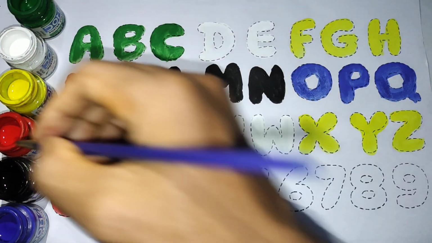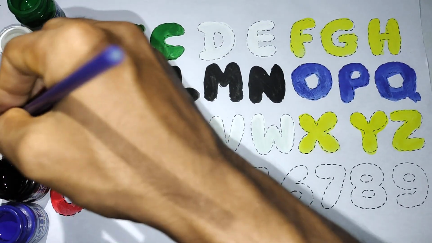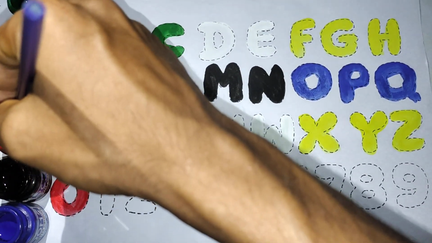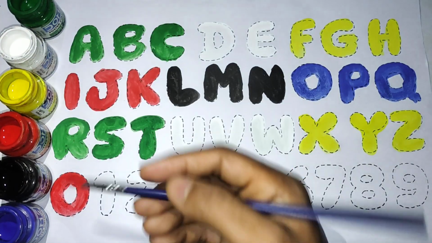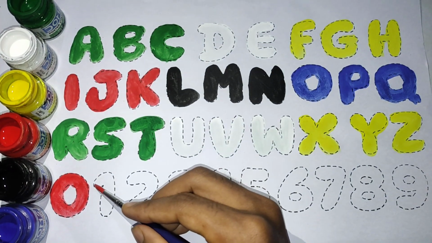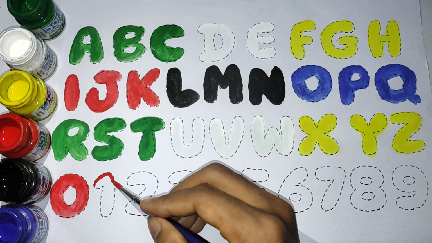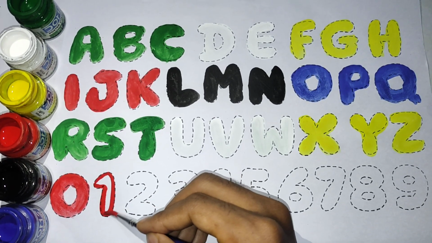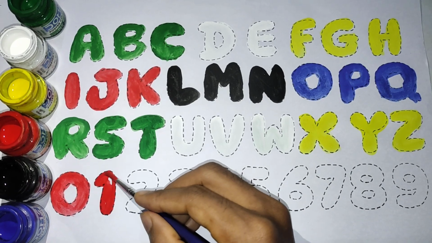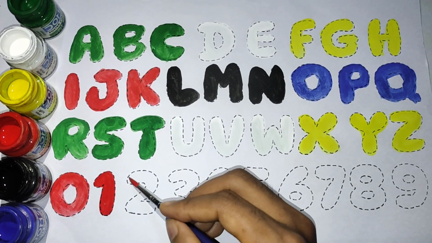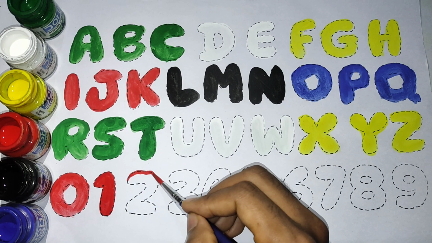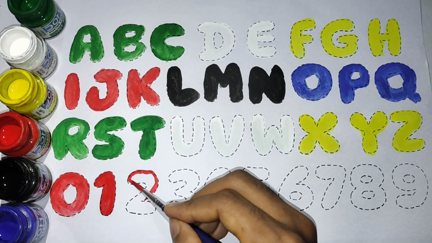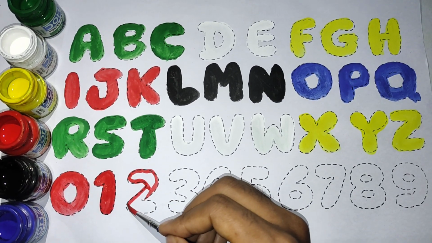O-N-E, 1. We again use red color. Now we draw 2. T-W-O, 2.